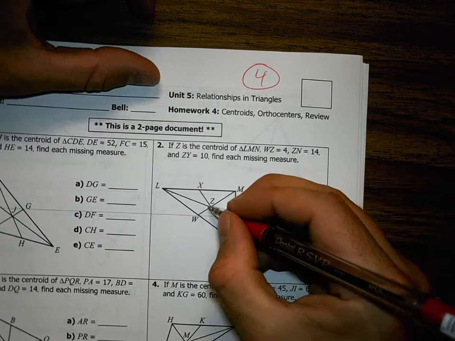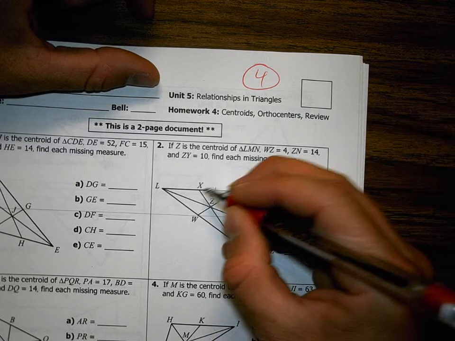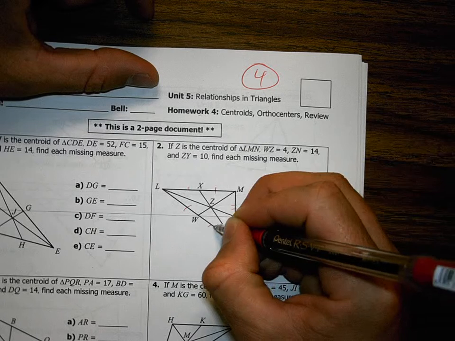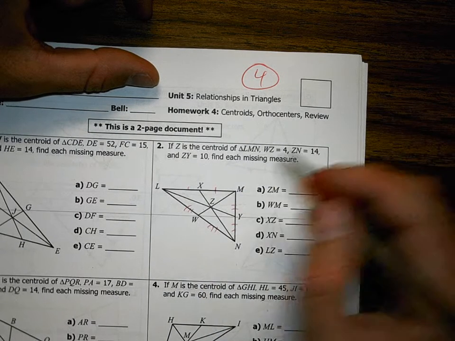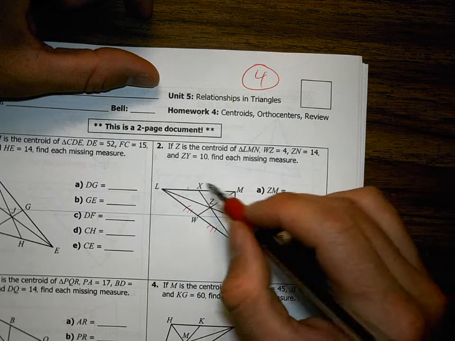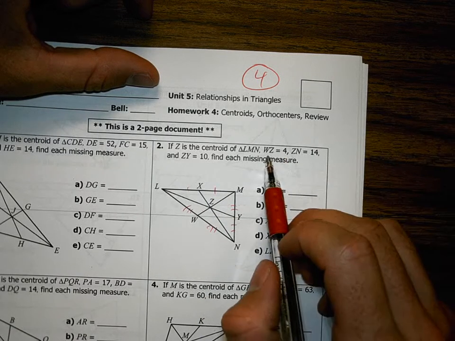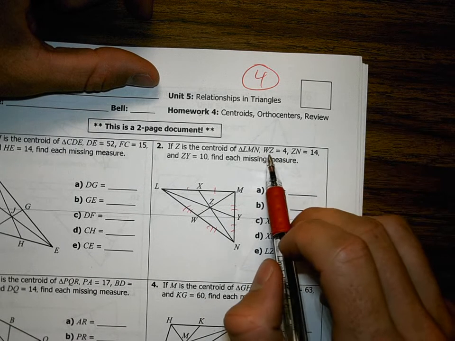So Z is the centroid. So we know that we have medians. So all of these sides are going to be bisected. They are midpoints. These are the midpoints. X, Y, and W are all midpoints. We're given some information here.